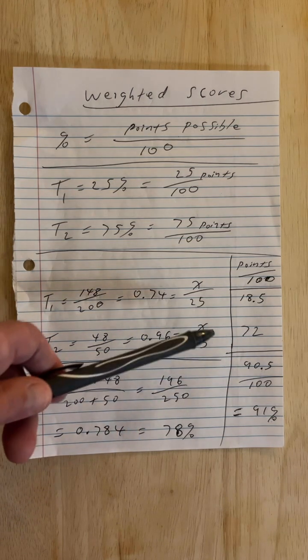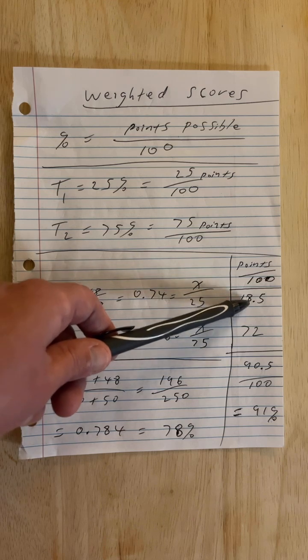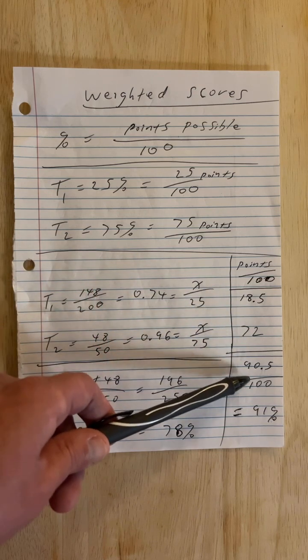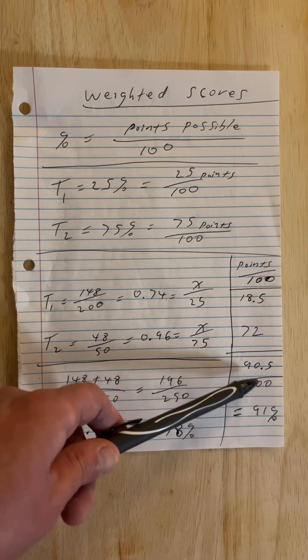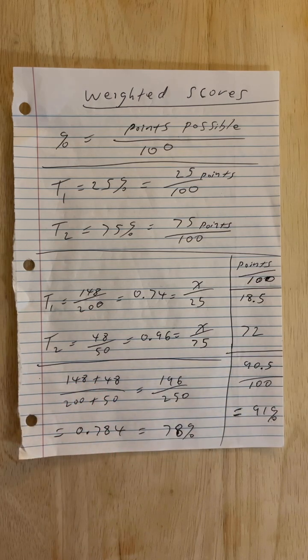So we can add up our points out of 100 right here. 18.5 plus 72 equals 90.5 out of 100. That is a 91% or an A.